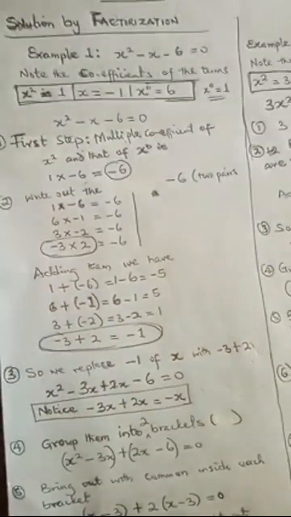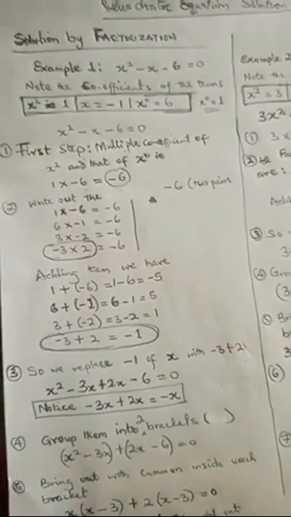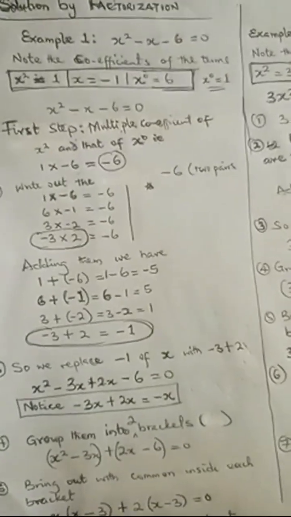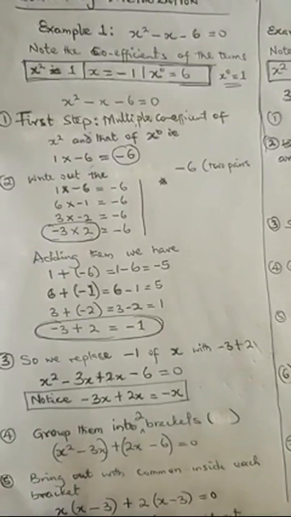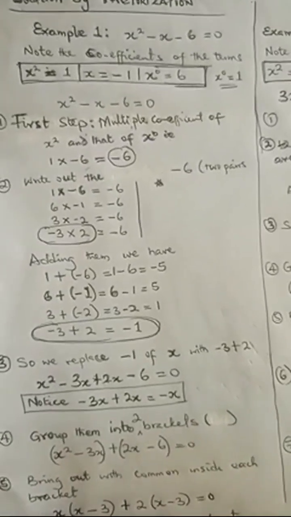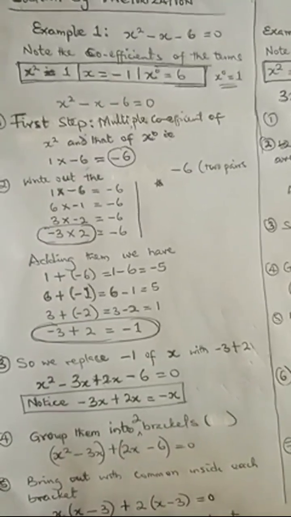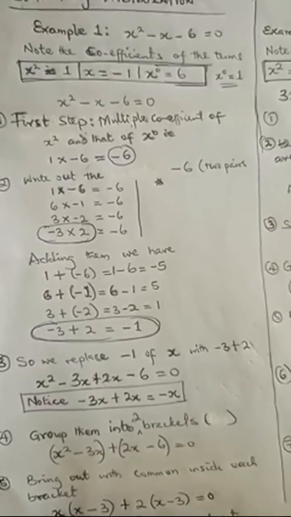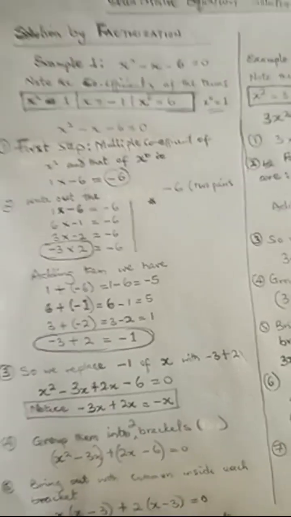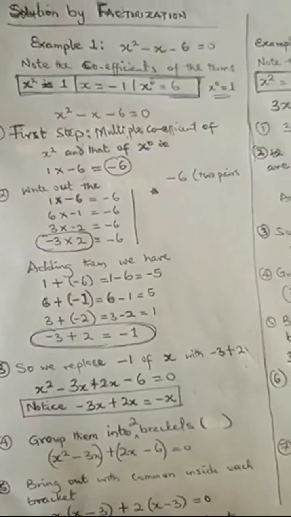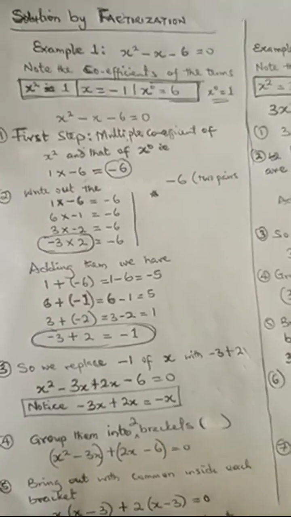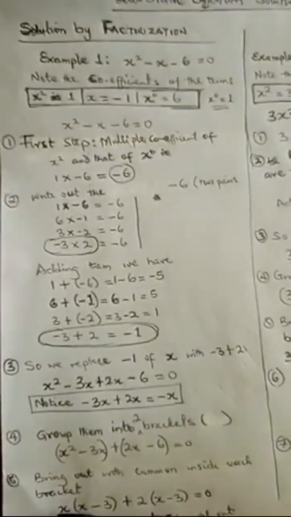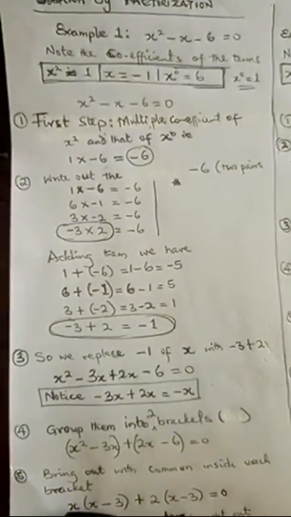What is a quadratic equation? A quadratic equation is an equation. It's a type of algebraic equation that has x or any letter, because algebraic equations are equations that go with letters and numbers. Usually we make use of x, but any letter can also work.